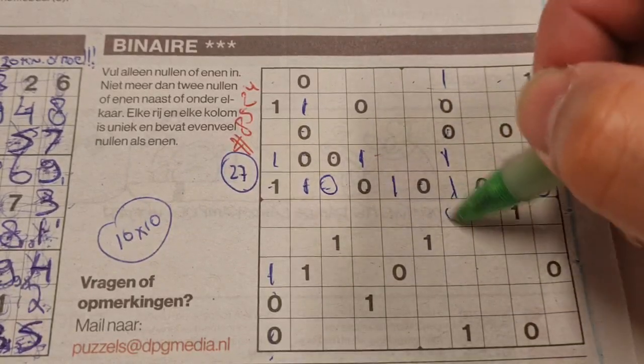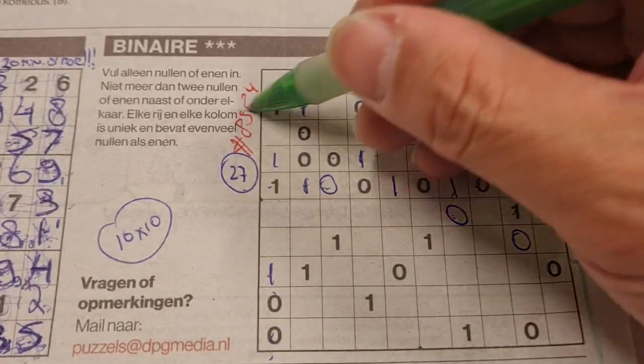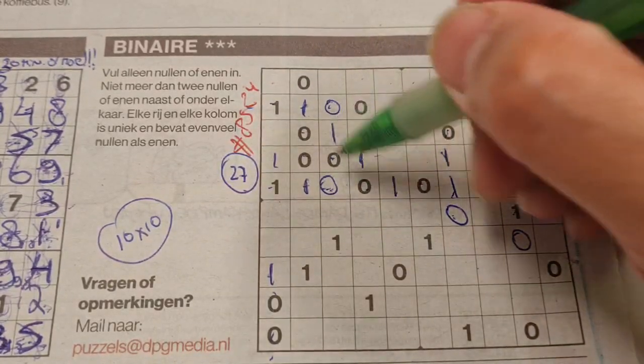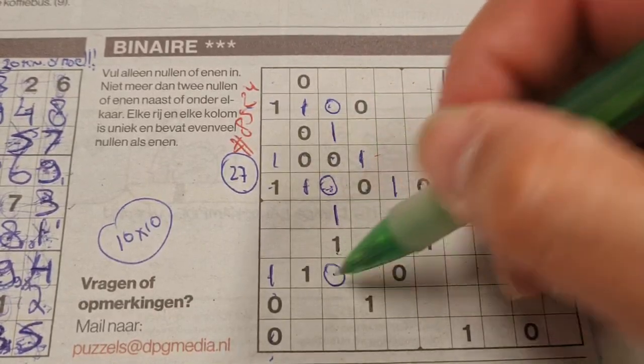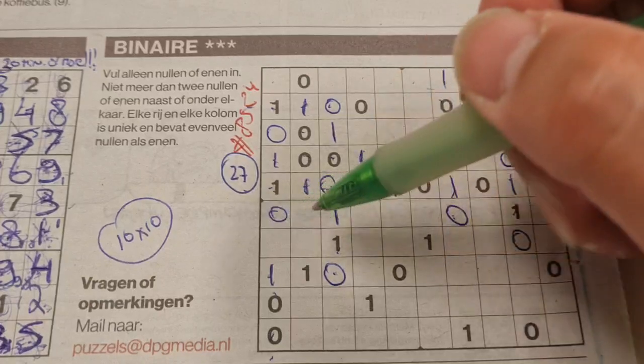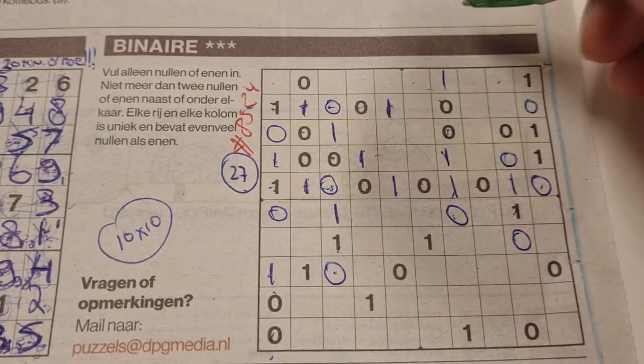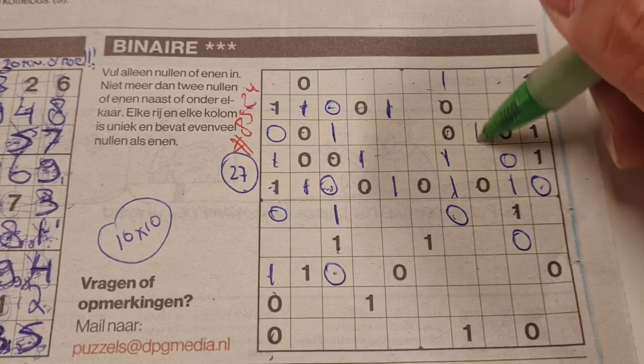Double one, here no, there no. Double O, here one, there one. Double one, here no, there no. Double O, here one, there one. Between the O's comes in 1.